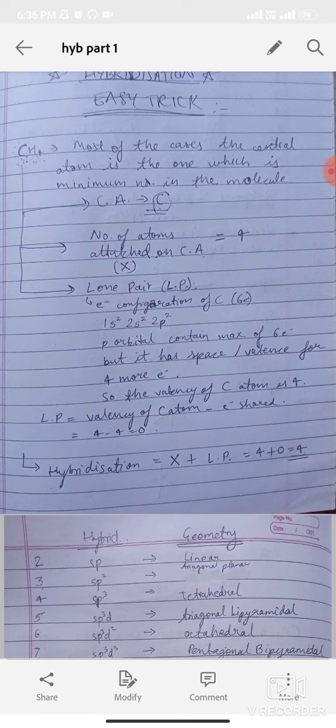At a higher level, we will see that more than one element can have a single atom present in the molecule. So further on we will see how to handle this. First of all, to be beginner friendly, we take this easy example. The number of atoms attached to the central atom is 4. Here 4 hydrogen atoms are connected, so the number of atoms attached to the central atom carbon is 4.